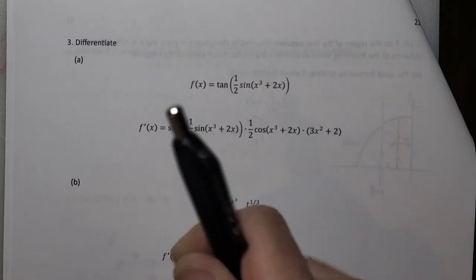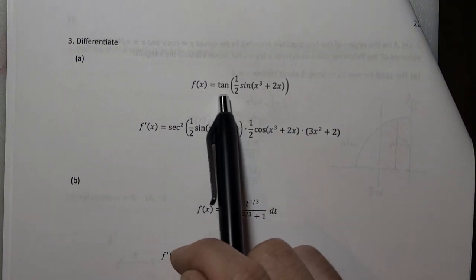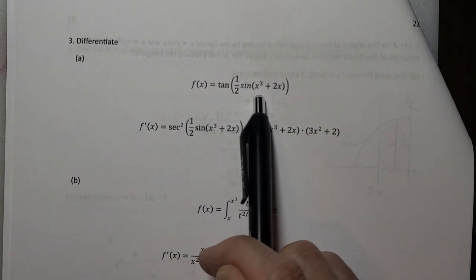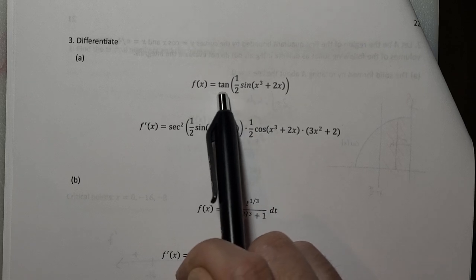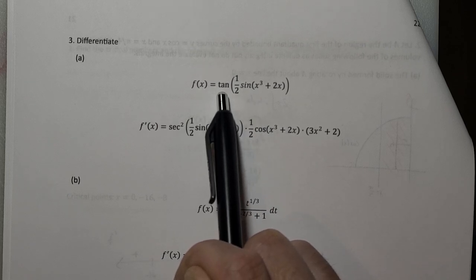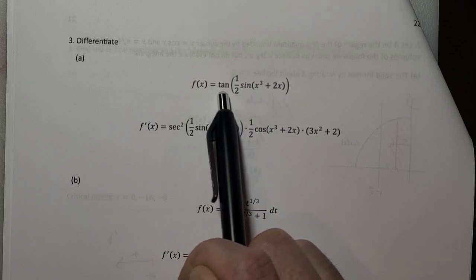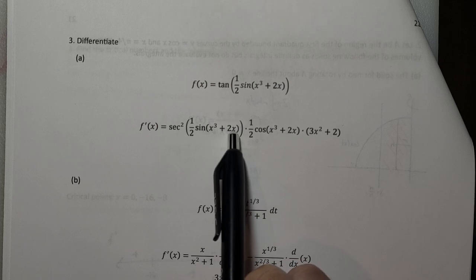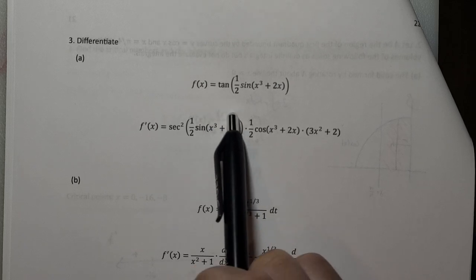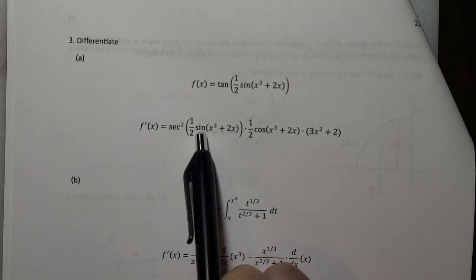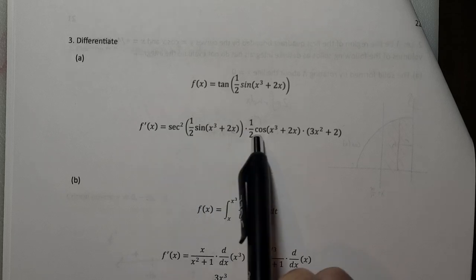We're asked to differentiate. This is a typical chain rule problem. Tangent of half sine of x cubed plus 2x. Differentiate the outermost function first, which is secant squared. Keep everything on the inside the same. Now we move inward times derivative of this. Derivative of sine is cosine. Half is just a constant, so we leave it alone.